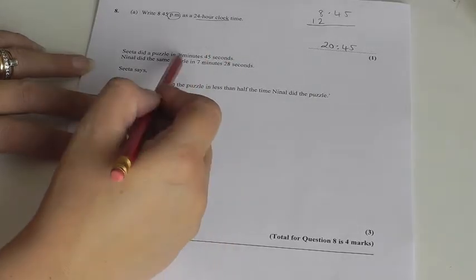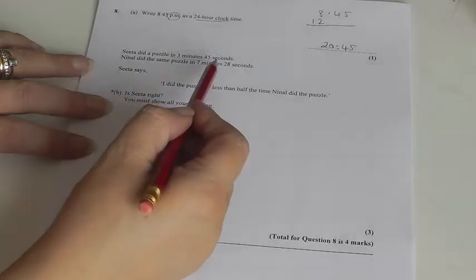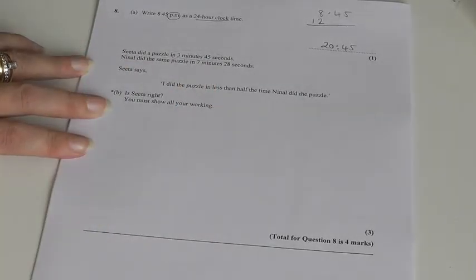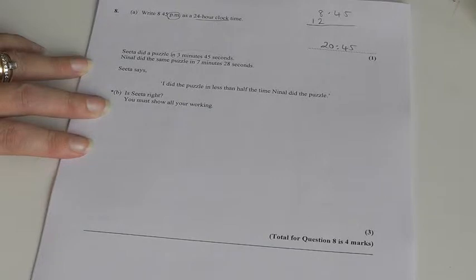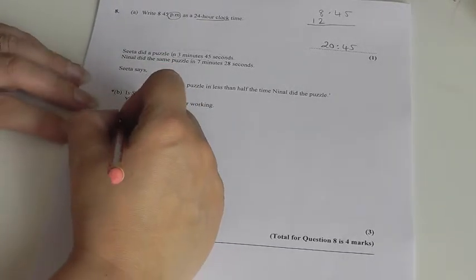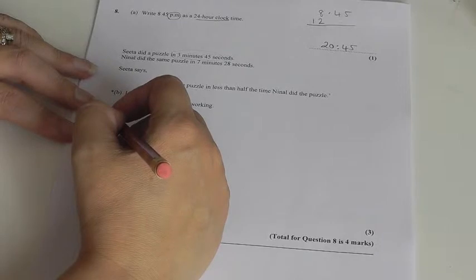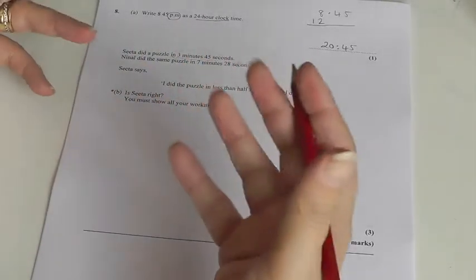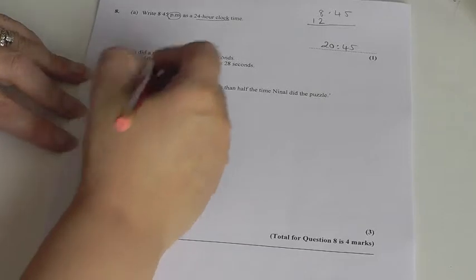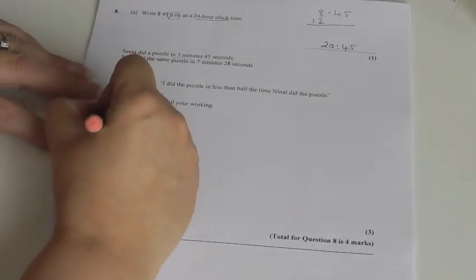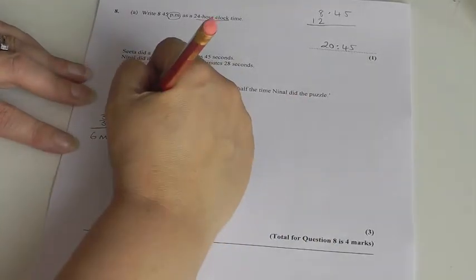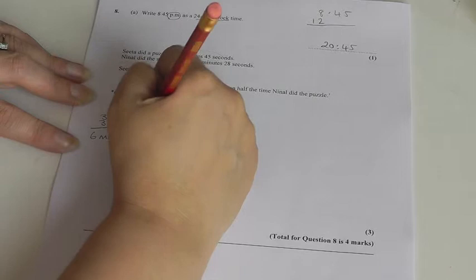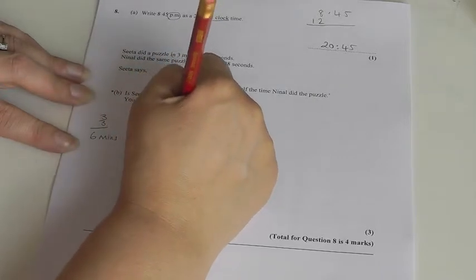You can either double Sita's time and see if it is less than Ninal's time, or you could halve Ninal's time and see if it is more than Sita's time. So I'll show you both ways. Be careful with time because it doesn't work the same as adding normal decimals. So if I've got 3 minutes and 45 seconds, 2 lots of 3 minutes is going to give me 6 minutes, and 2 lots of 45 seconds is going to give me 90 seconds.